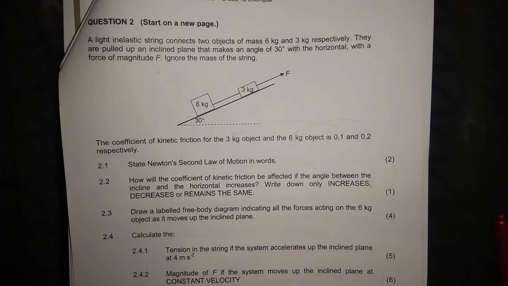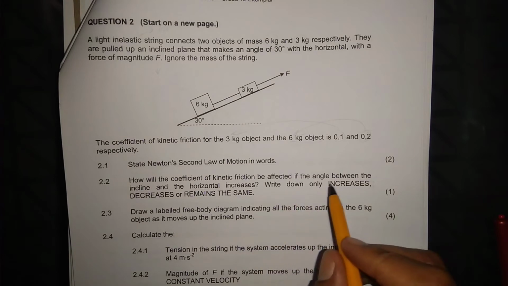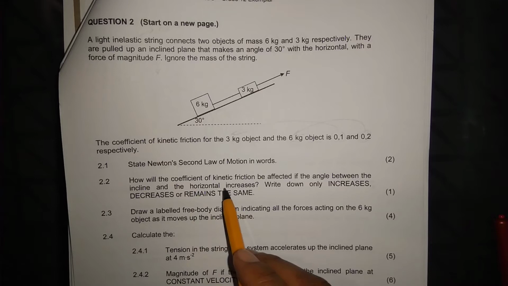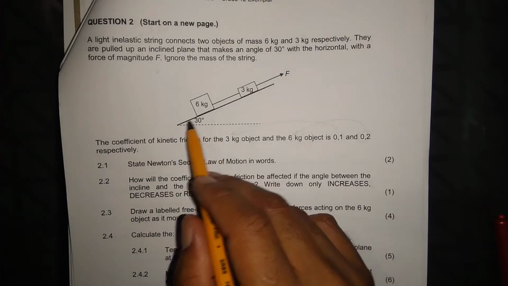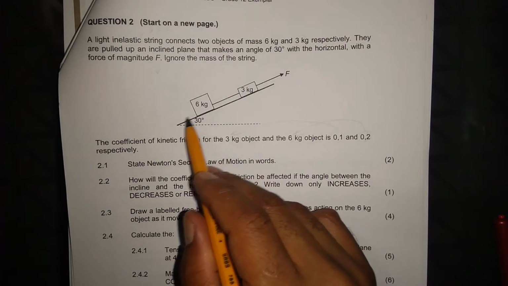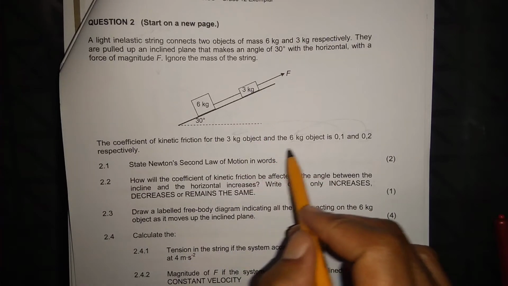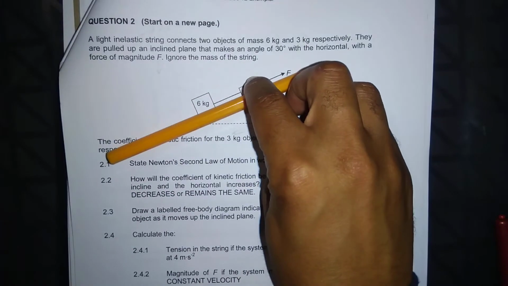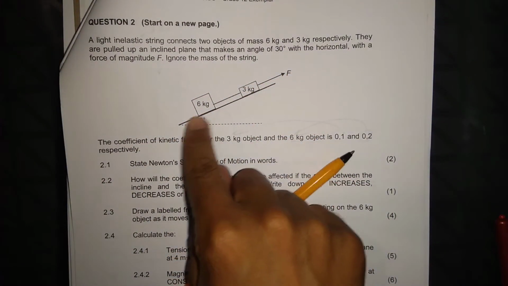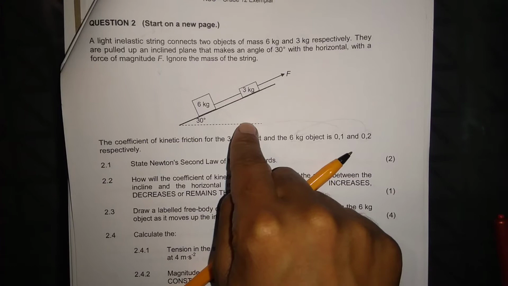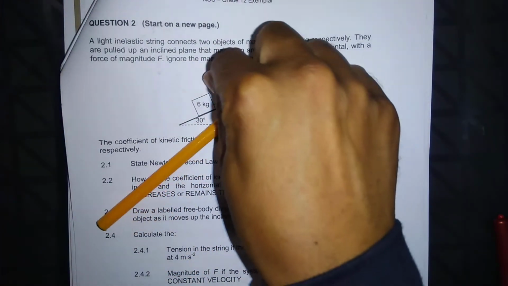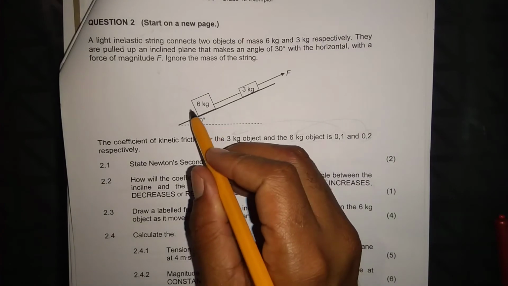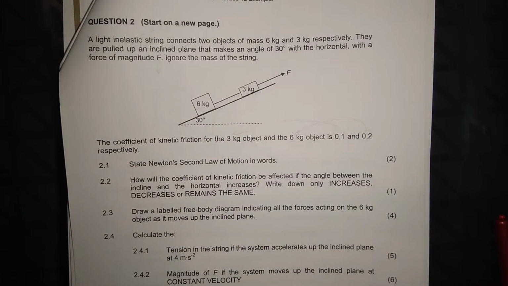2.2. How will the coefficient of kinetic friction be affected if the angle between the incline and the horizontal increases? So this angle is 30 degrees. What's going to happen to our coefficient of kinetic friction if the angle between this horizontal and the incline were increased, instead of 30, let's say to 50 degrees?